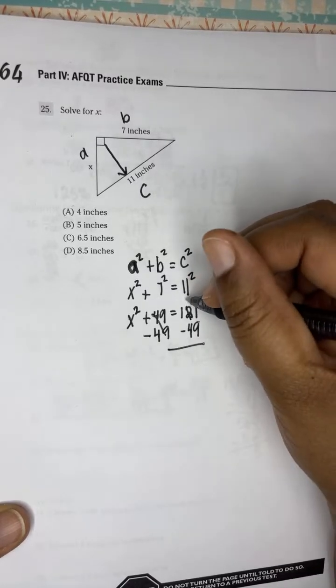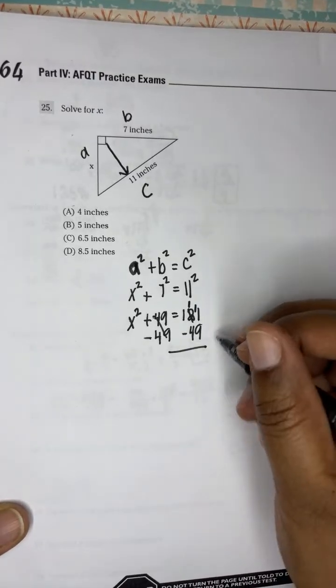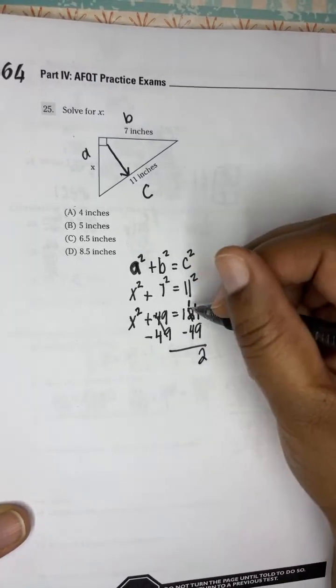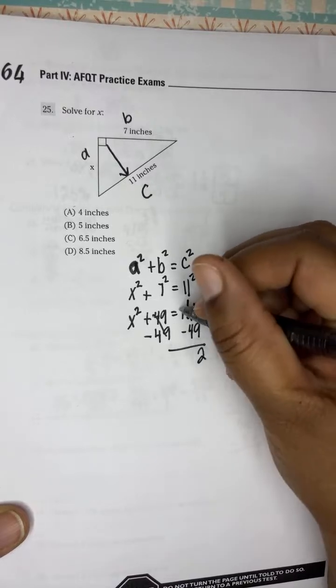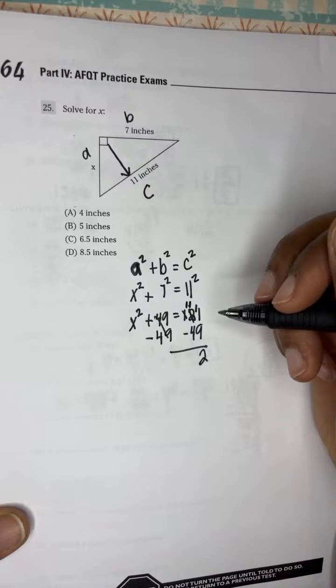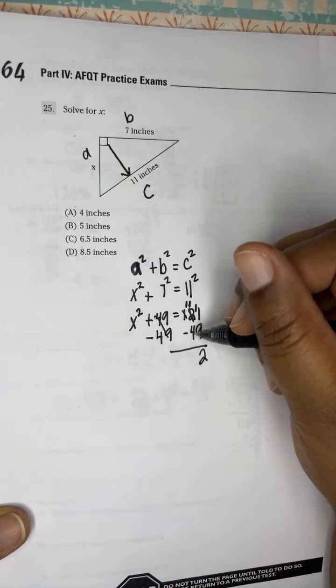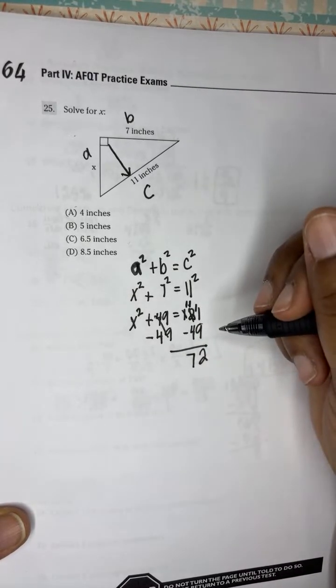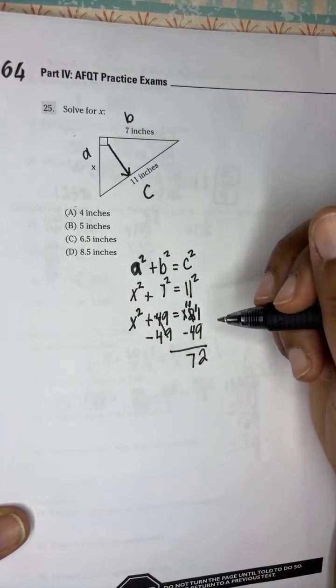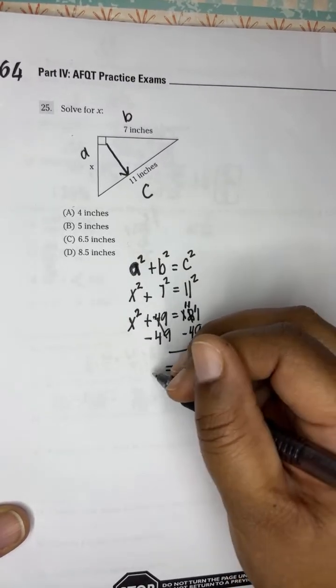Make this a 1, make this 11. 11 minus 9 is 2. I can't take away 4 from 1, so I have to borrow, make that 11. 11 minus 4, is that 7? 7, 8, 9, 10, 11. Yep, 7. So we got 72 here.